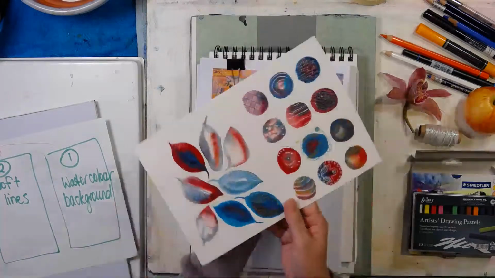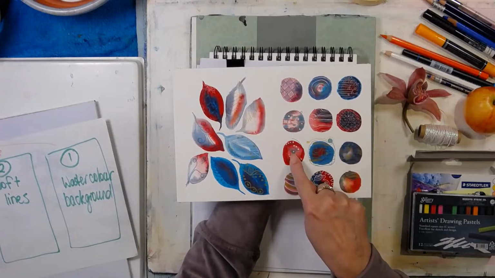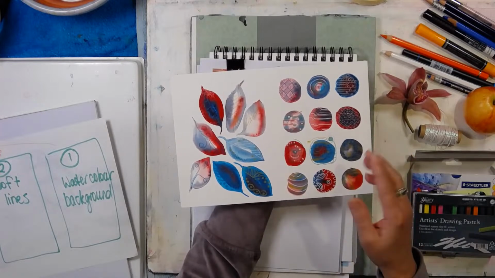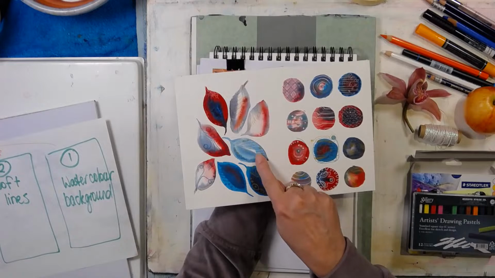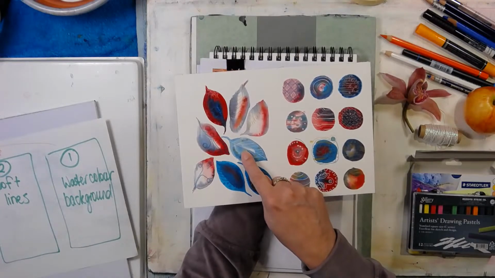I showed you this one last week and that I'd watched a video by Laura Horn. And so we're going to do a version of this, but it'll be our version of it. And we're going to be putting down some lovely soft watercolour backgrounds and then come in with some line making.